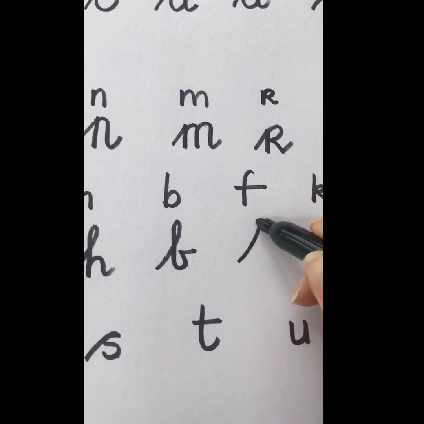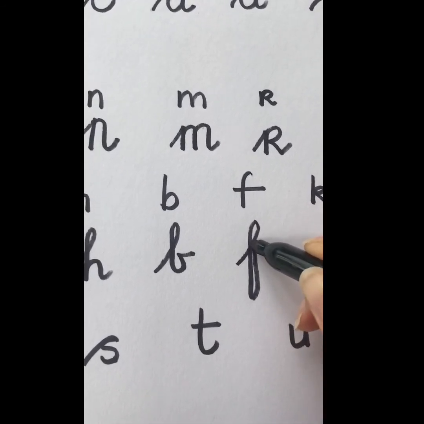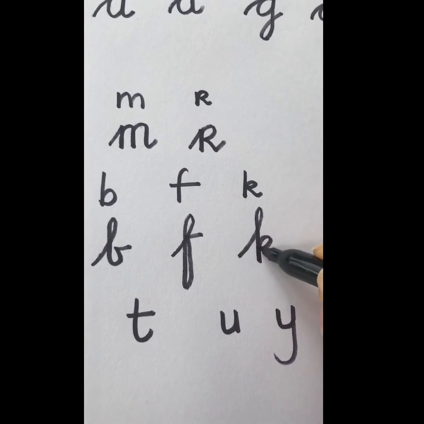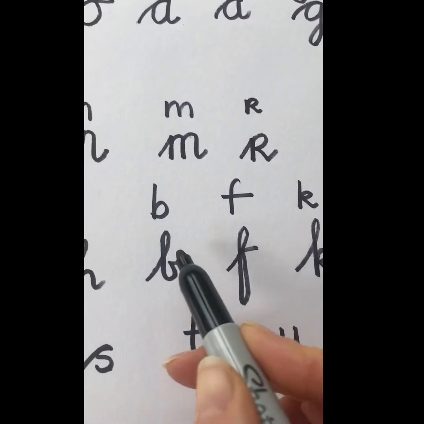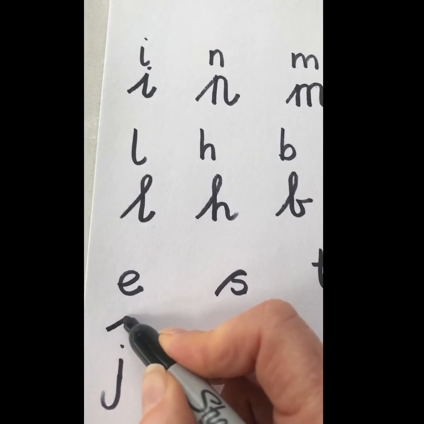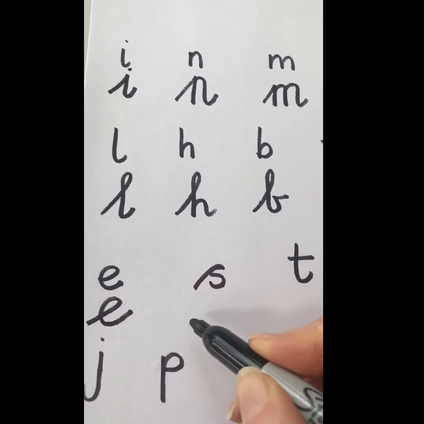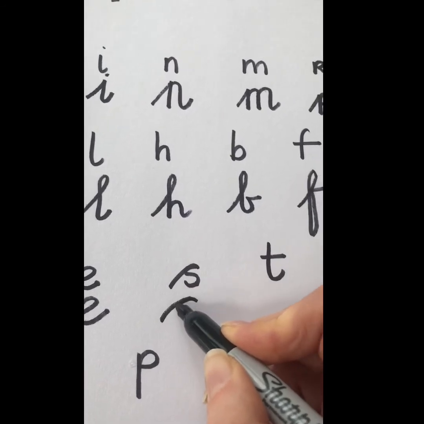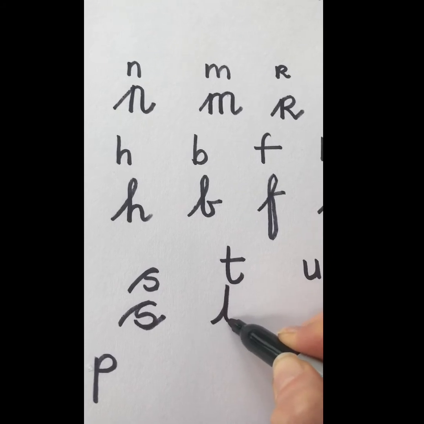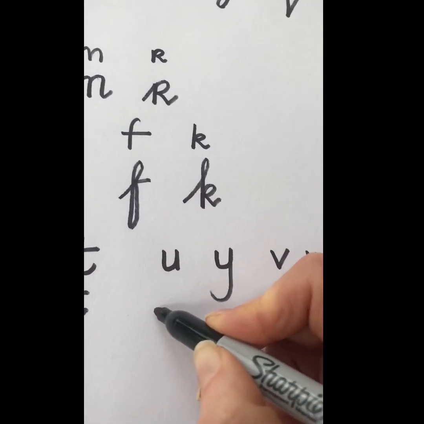Now this one comes under your line then. That's a tall one again. So they basically all have the same formation there. Then your E, again you start on the line, up and around, the S and the T. Now these letters are similar.